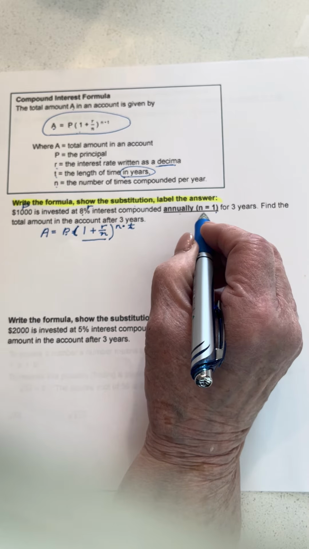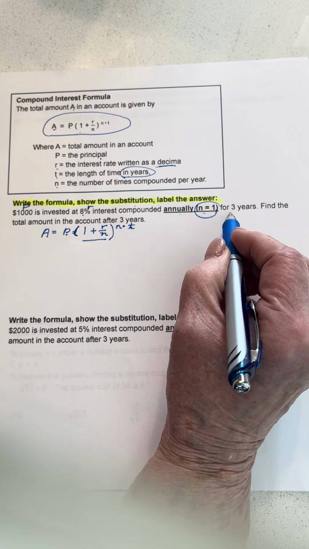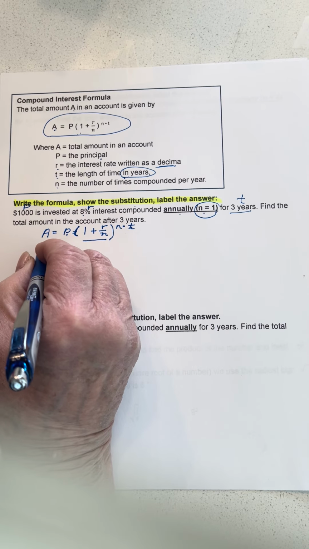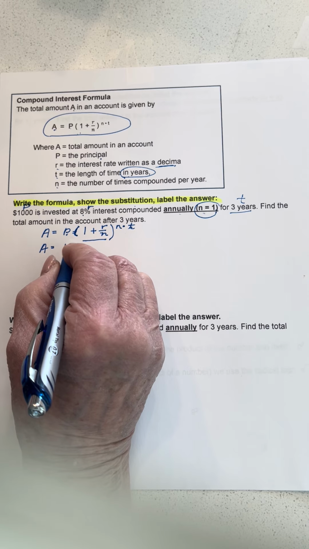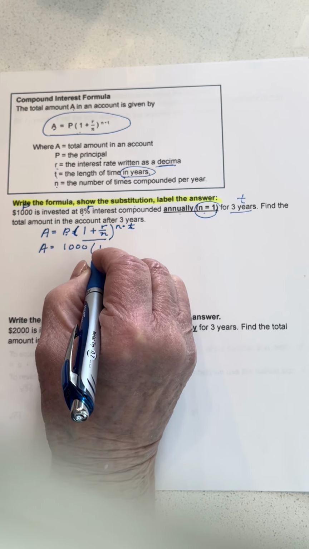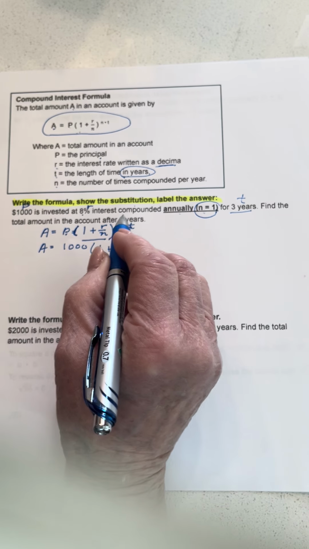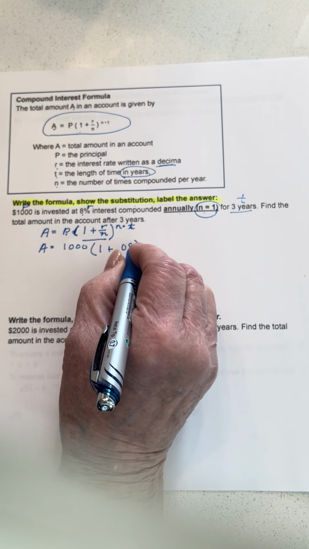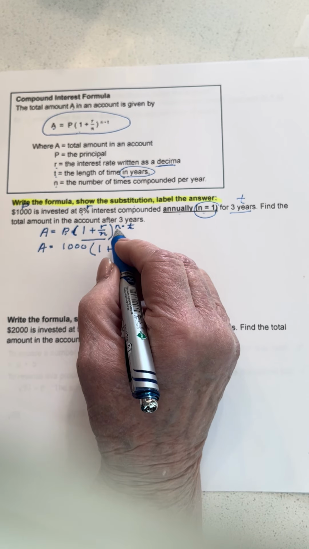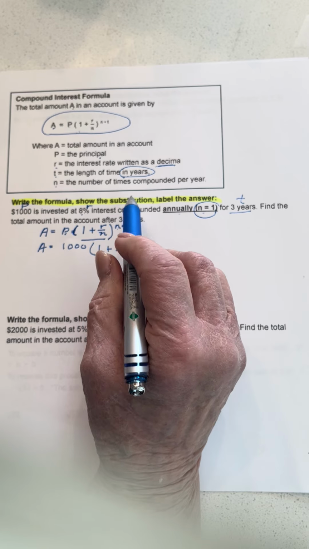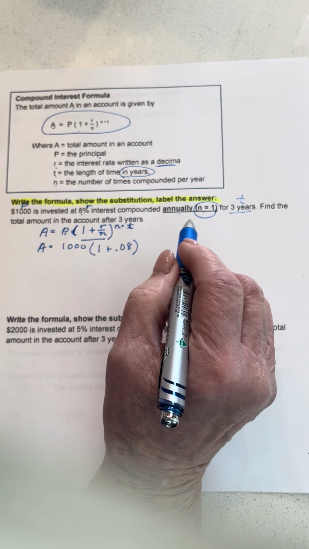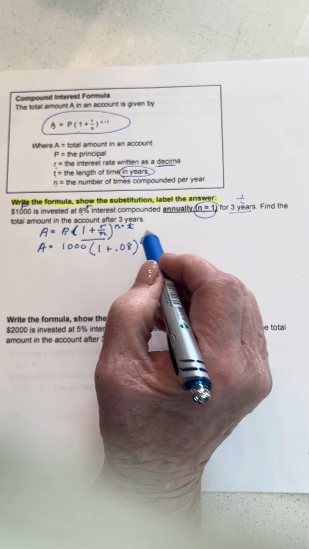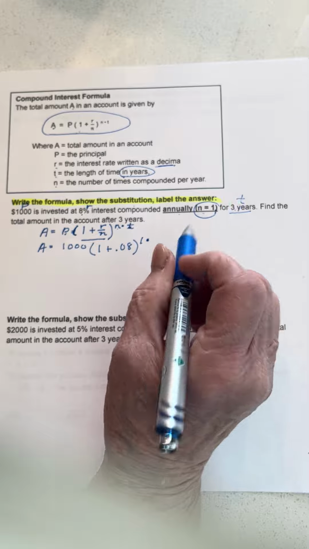Compounded annually, so n is equal to 1 for 3 years. So this is the time. So here we go. The amount is equal to the principal, which we said was 1,000, times 1 plus the rate. The rate was 8%, so we're using 0.08. And then this exponent is going to be the number of times compounded per year, which we said was 1, and the number of years, t, is 3.